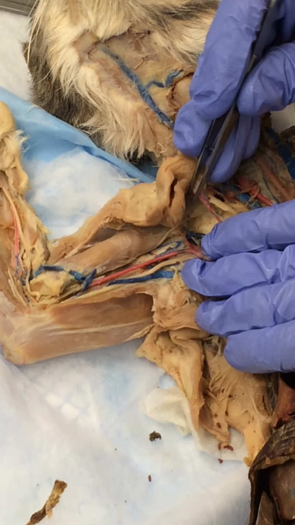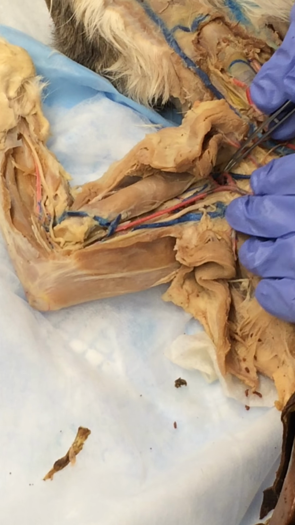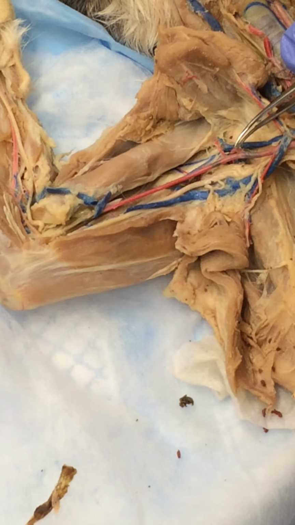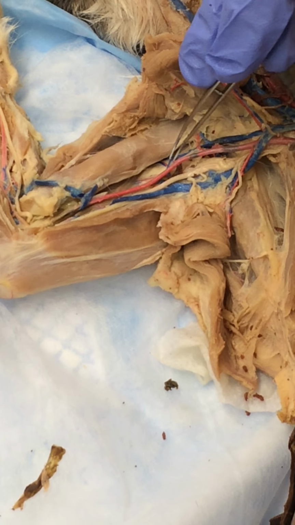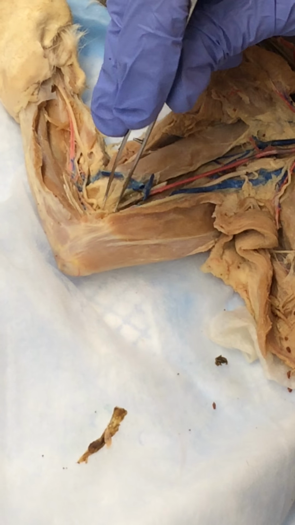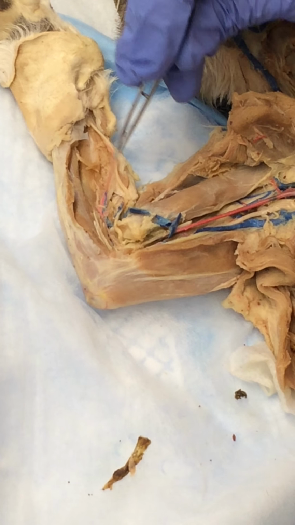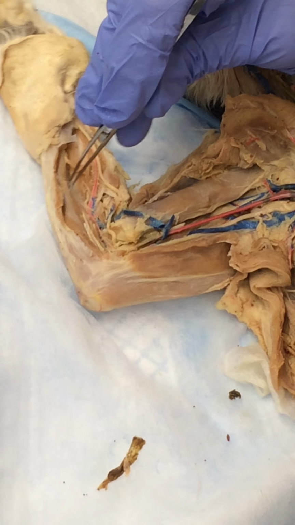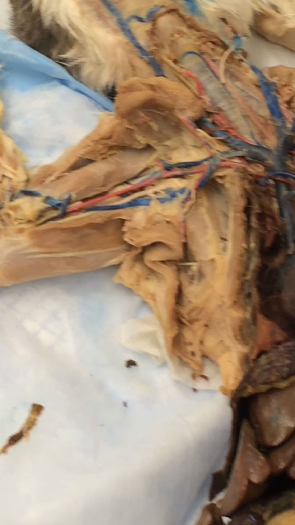Then as the axillary goes along, it gives off this pretty big vessel right here going deep to the scapula. So that's the subscapular right there. And then it continues on as the brachial all the way down here, till it finally splits into a radial and an ulnar. There. I think that's everything.